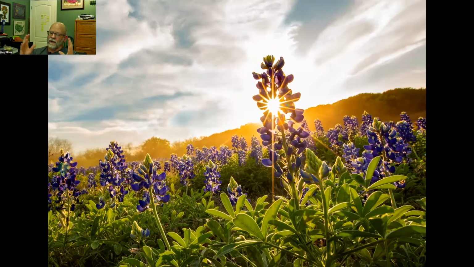And so the structure and the composition bring your attention right to that flower, and everything else is here to frame it. We keep going back to that. Iconic wise, bluebonnets, as soon as you know it's a bluebonnet, you know it's Texas, so that's great.